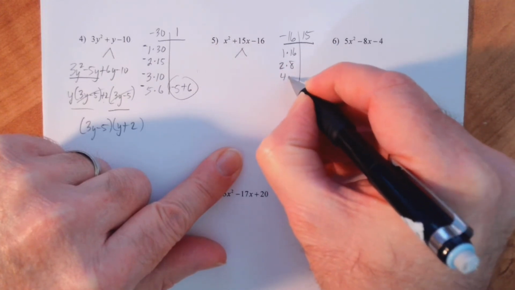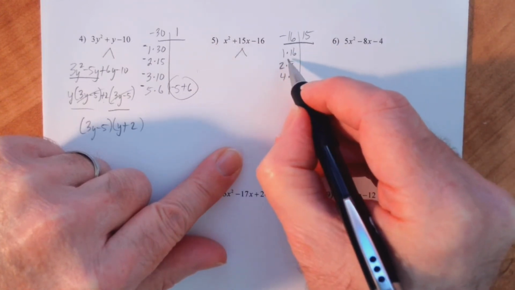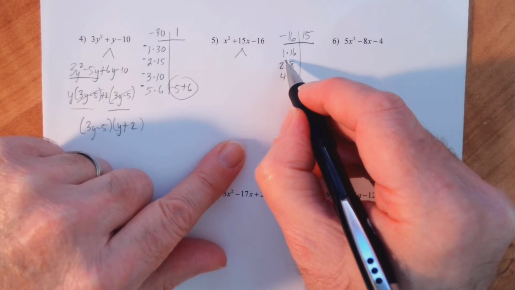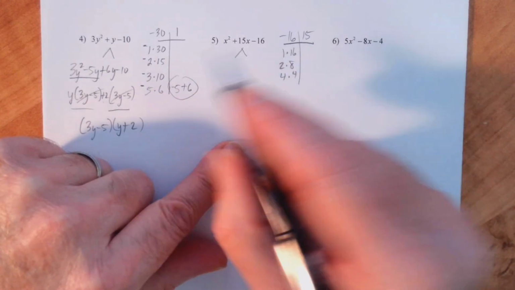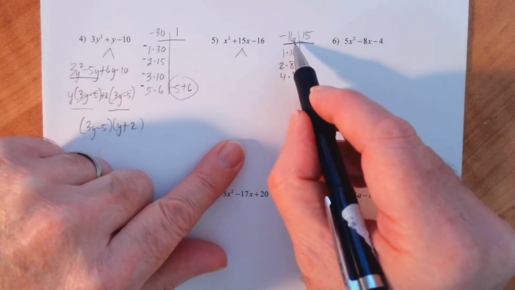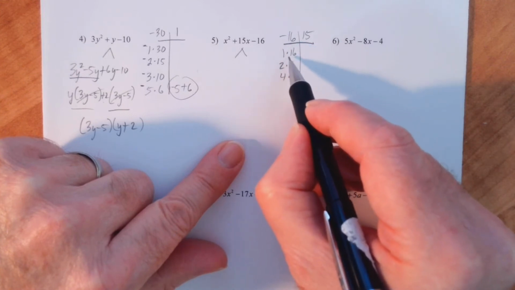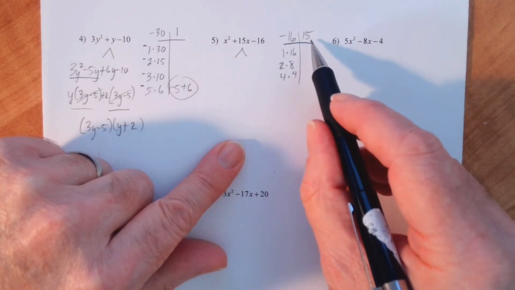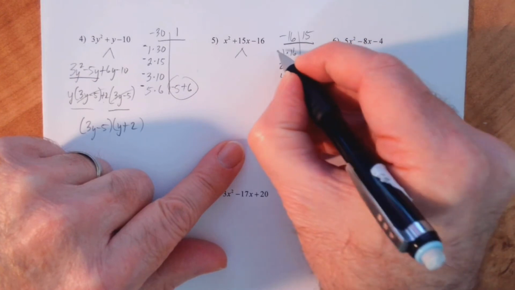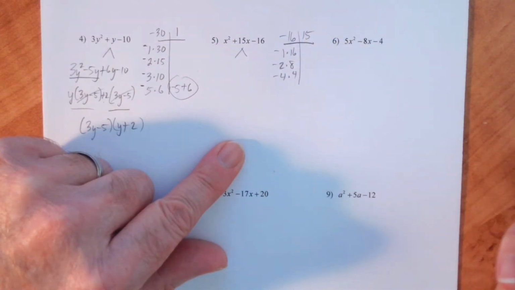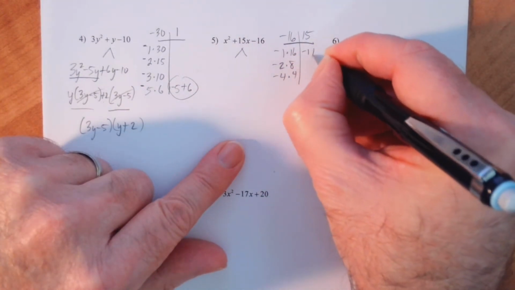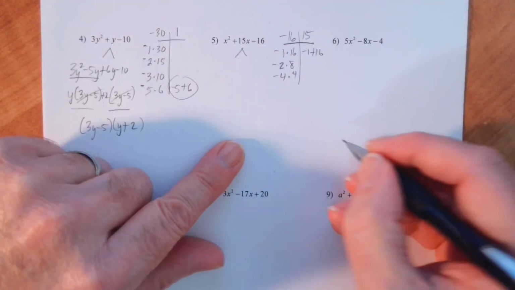And 4 and 4. Now, as soon as you add the 1 and 16, you actually have the right numbers. Now remember, just like in the last problem, these two numbers multiply to a negative, so one of them is positive and one of them is negative. Since they add to a positive 15, I need my smaller numbers to be the negative ones. And you can see negative 1 plus 16 is the 15.